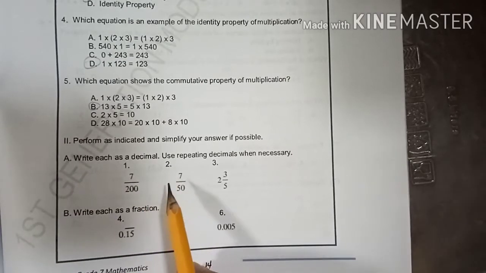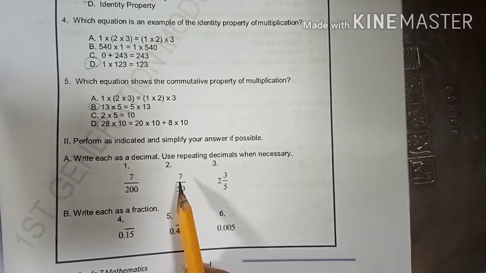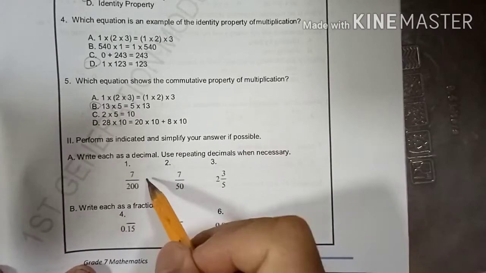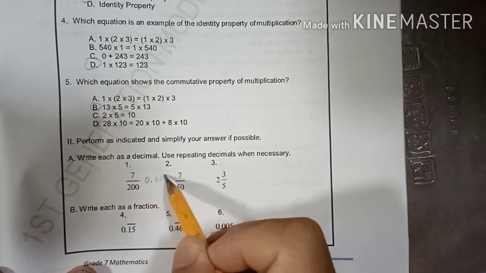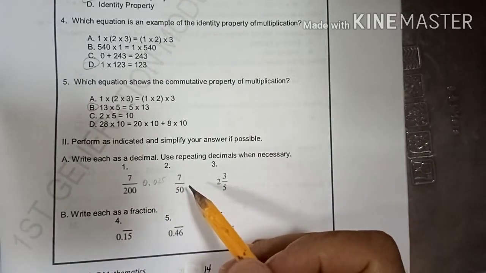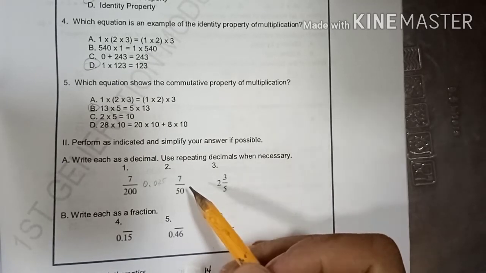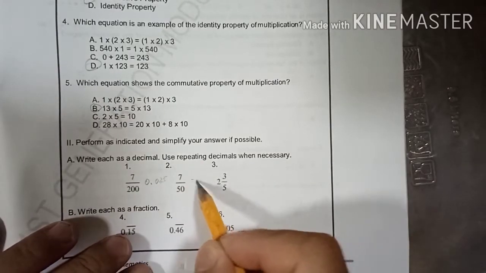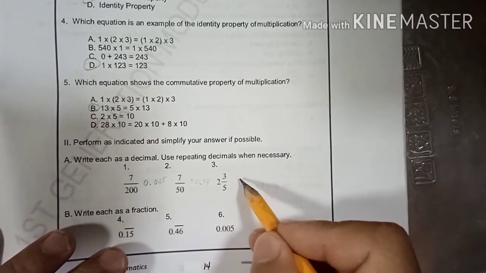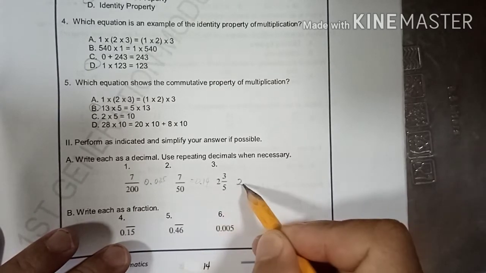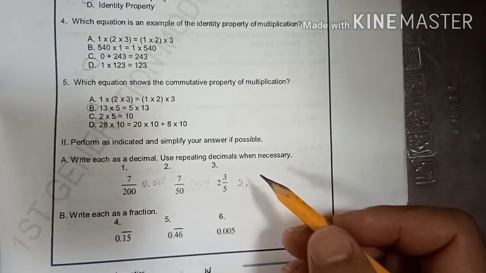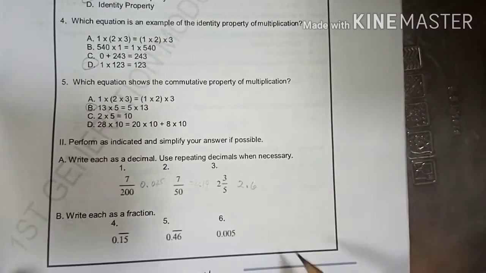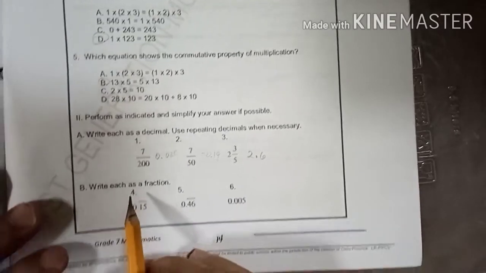So when you divide 7 divided by 200, the answer is 0.035. That's 7 divided by 50. 7 divided by 50 is 0.14. So this is whole number 2. 3 divided by 5, that's 3.6. Okay.